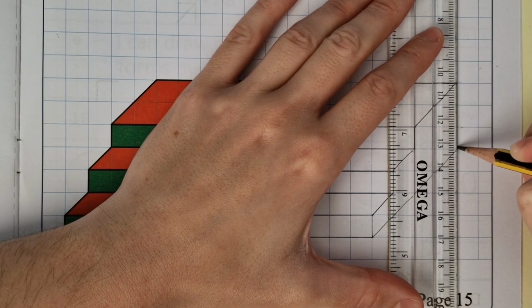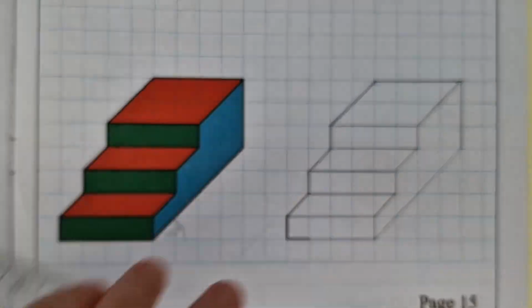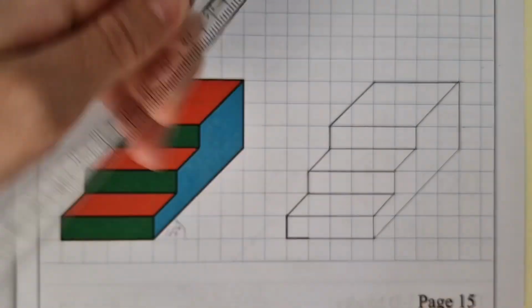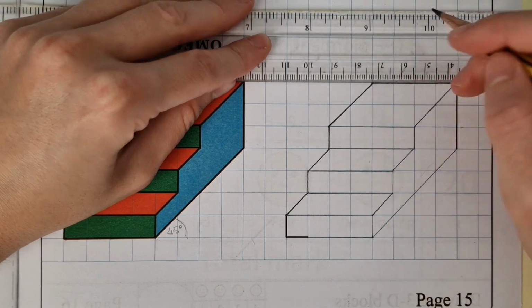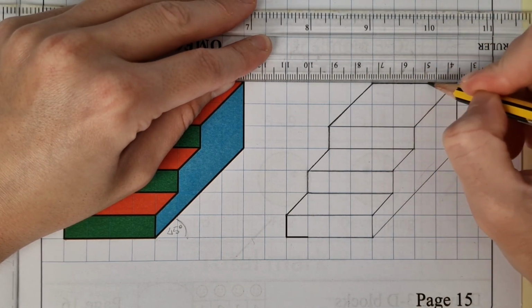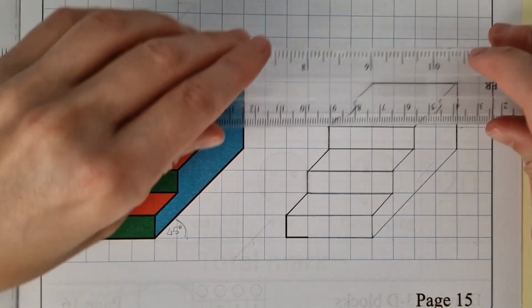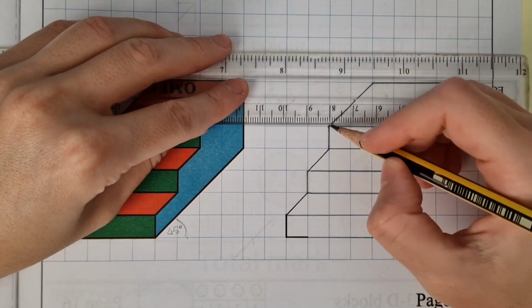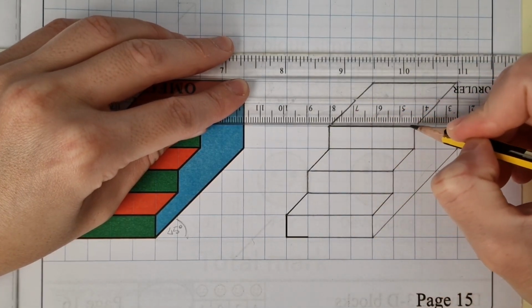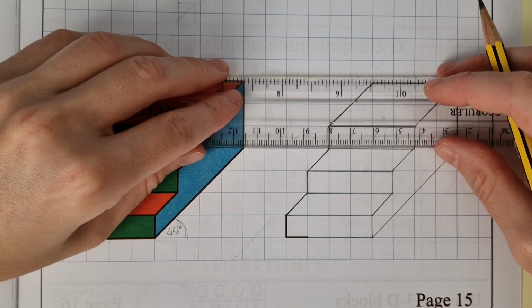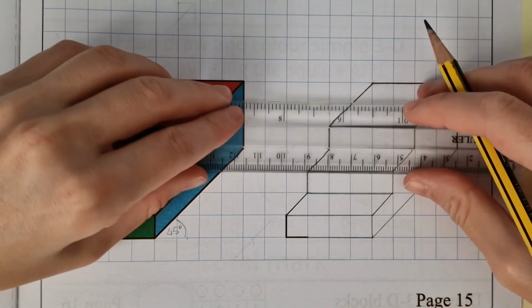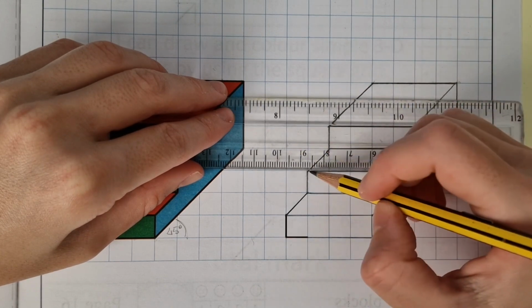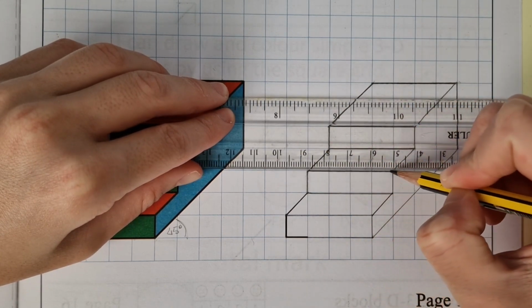Now to make the final answer more visible, I'm going to go over all of the lines to make the outlines darker. And to avoid dirtying the paper, I suggest raising the ruler after completing each line rather than sliding it on the paper.